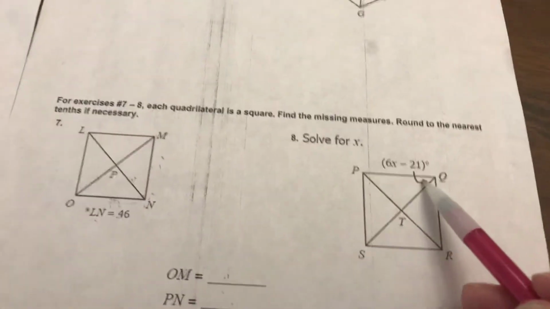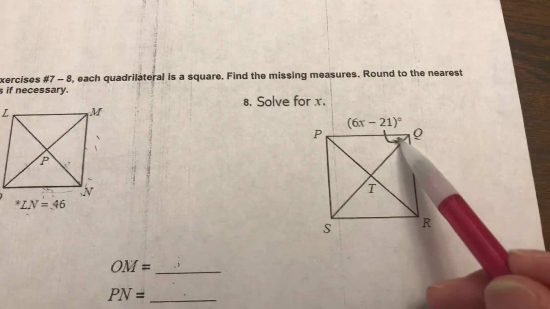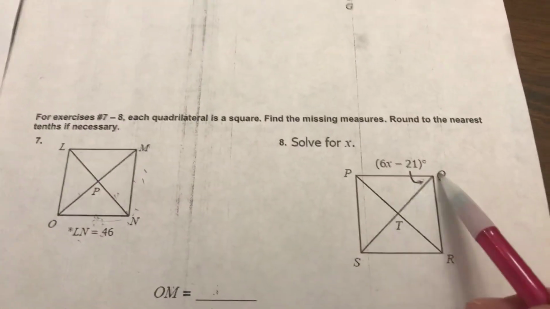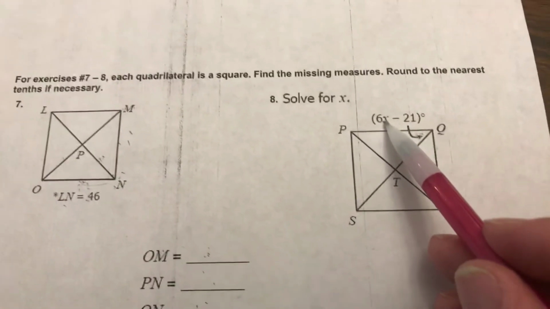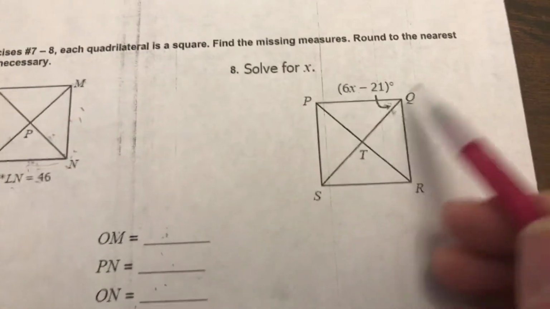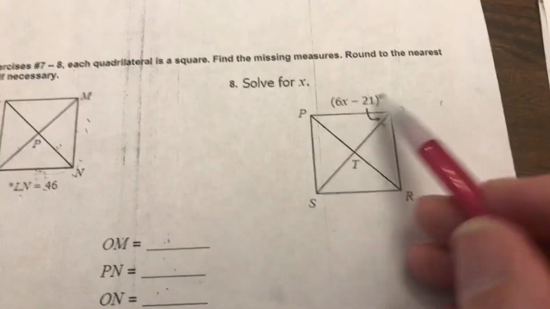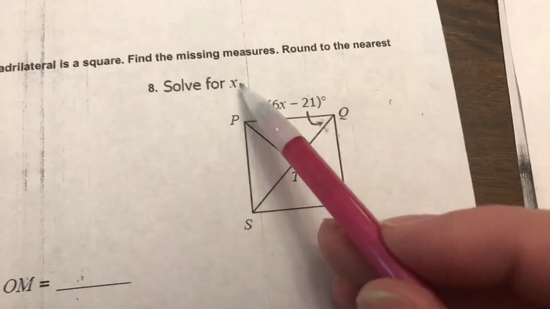All right, and then the last one, we're just solving for x. So we're given this angle right here. So we know that this whole entire angle is 90 degrees. So to solve for x, we would just do 6x minus 21 plus 6x minus 21 equals 90. Okay, combine like terms, so it would be 12x minus 42 equals 90. That would be the equation to solve for x.